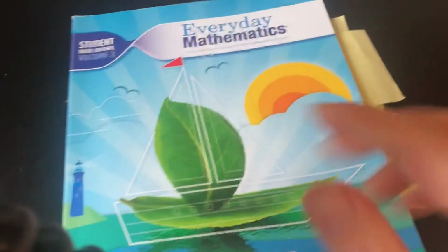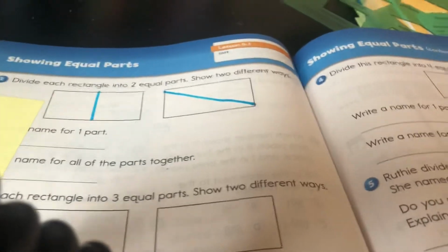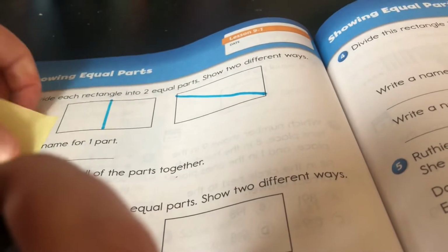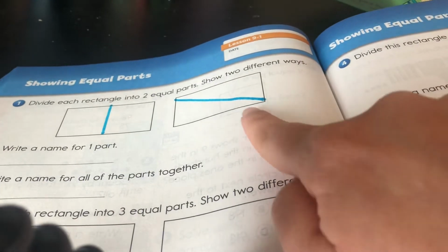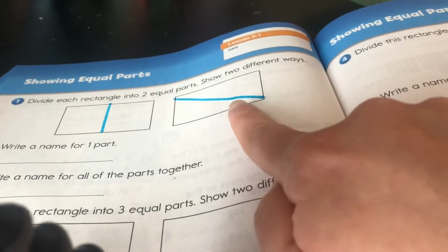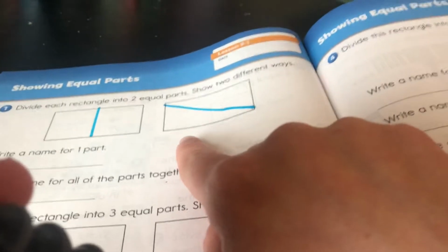You do want a template handy, because we will be needing a straight edge today. Let me show you what I mean. So when I'm working on mine here, you'll notice, and I got bumped when I was doing this one, so my line's a little squiggled, but you would want to divide these rectangles 2 different ways, okay?